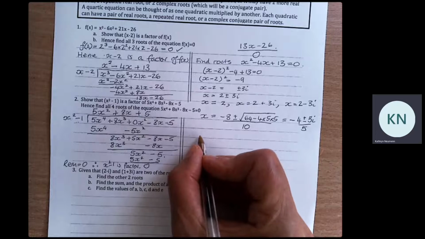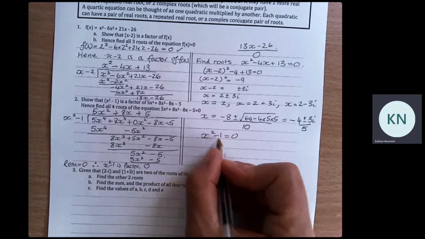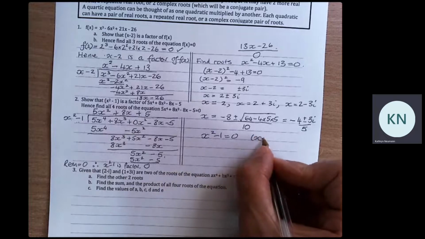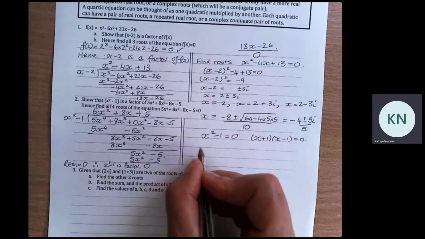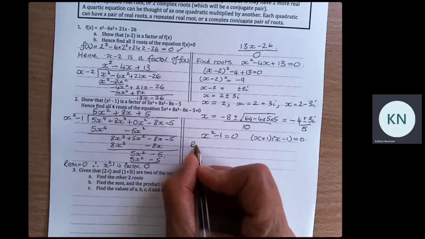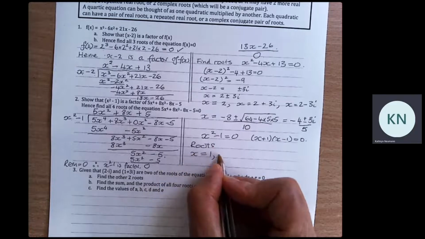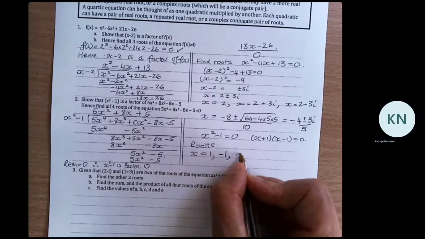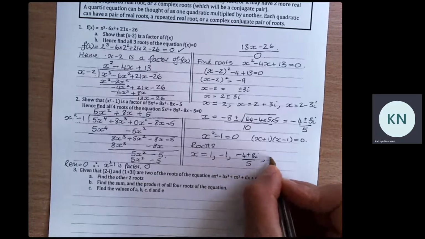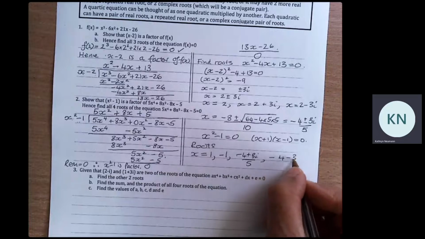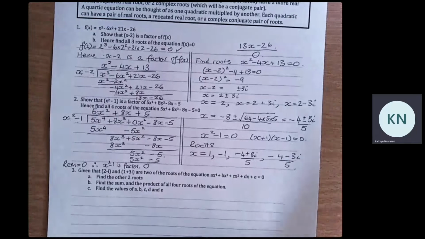The other 2 roots are going to come from when x squared minus 1 equals 0. This is the difference of 2 squares. We've got x plus 1, x minus 1 equals 0. So my overall roots are x equals 1, minus 1, minus 4 plus 3i over 5, and minus 4 minus 3i over 5. And that gives me my 4 roots.